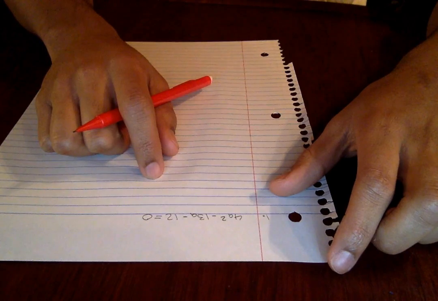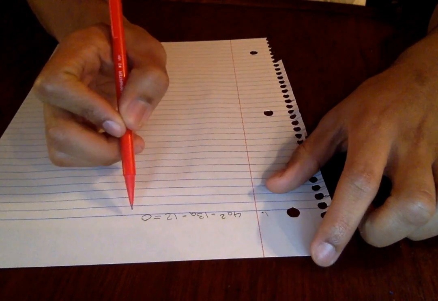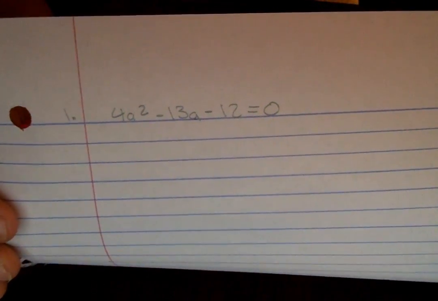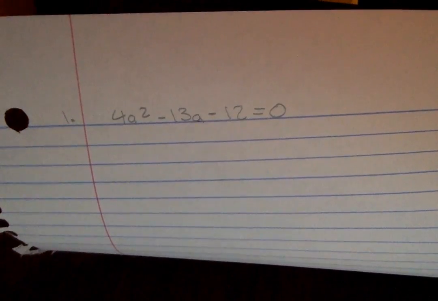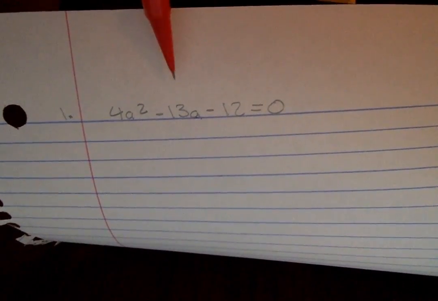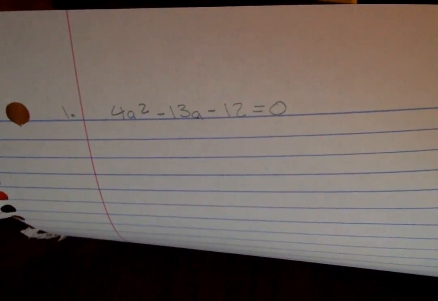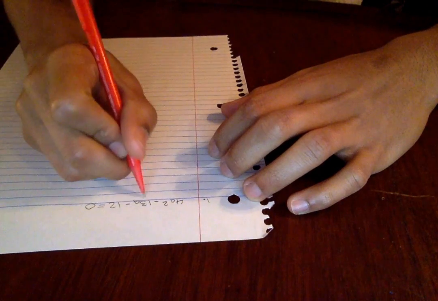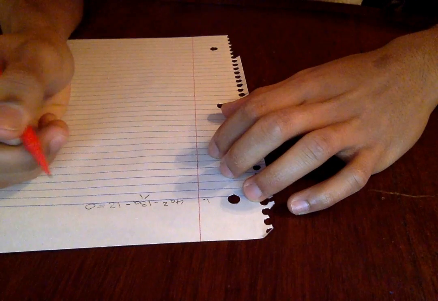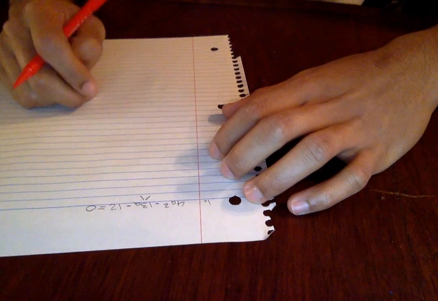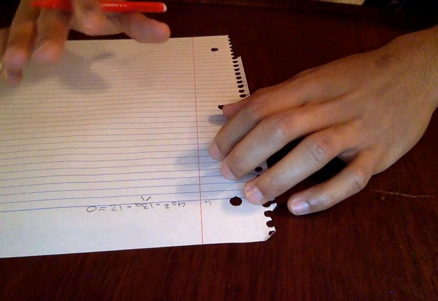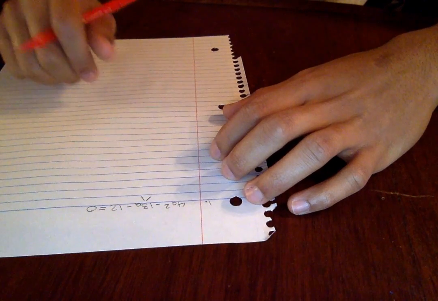It doesn't factor out in one piece. So what I mean by that is you cannot just factor this out right now. What you need to do is split this middle term into two different terms. The reason you want to do that is so you can split the first part of the equation into almost two mini problems that will make it easier.